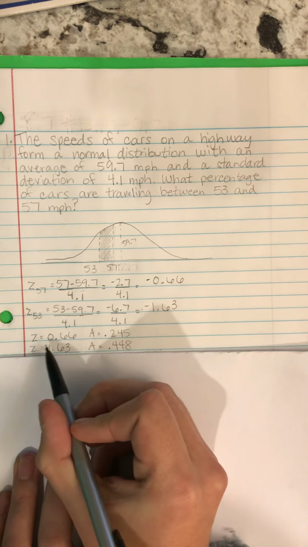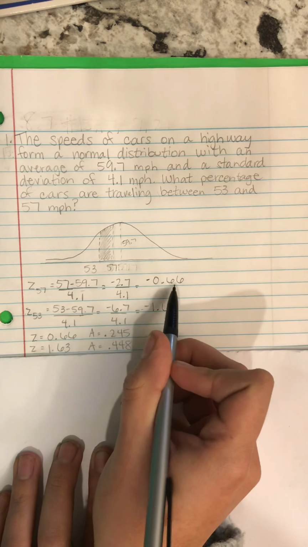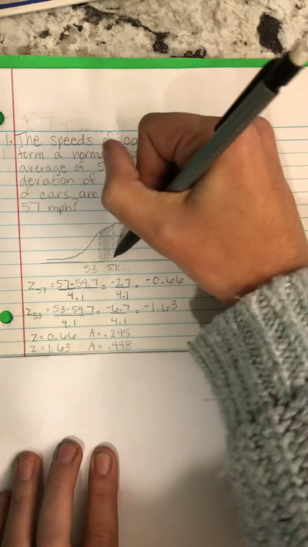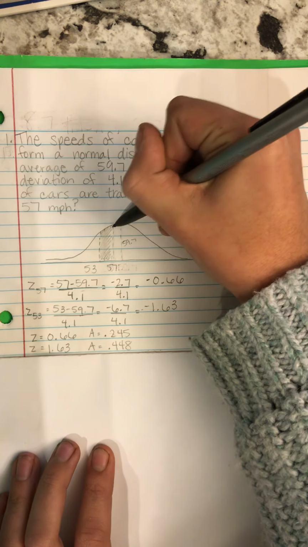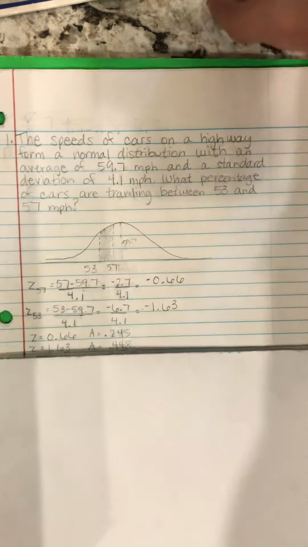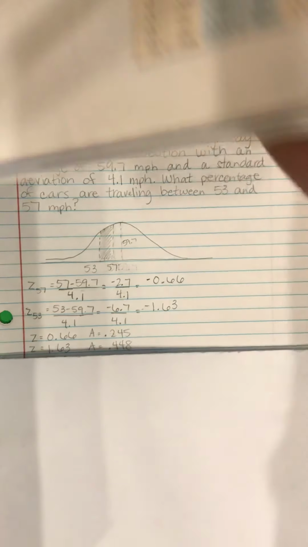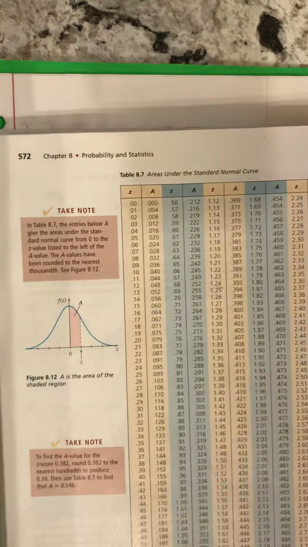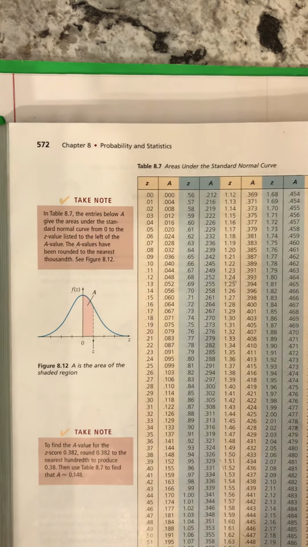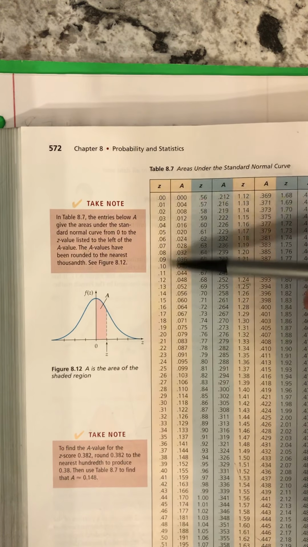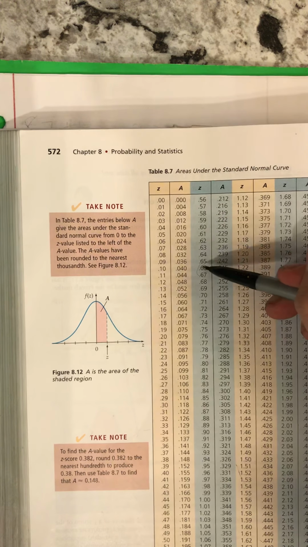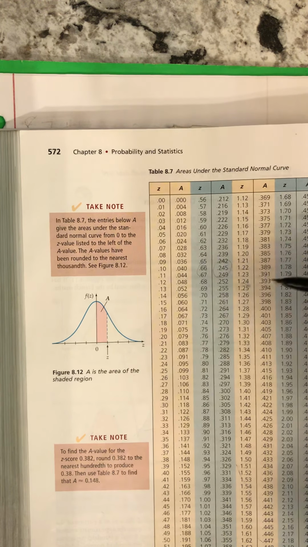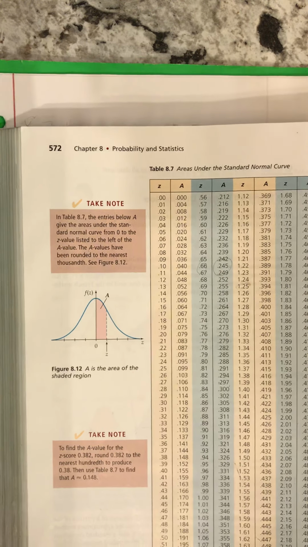So the area for 57 miles per hour, since the z-score is 0.66, that shows the area from this line to this line. And if you go to our table in the textbook, we find 0.66 in the z column, which is right here. So the corresponding area is 0.245.